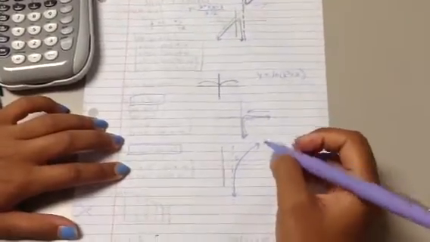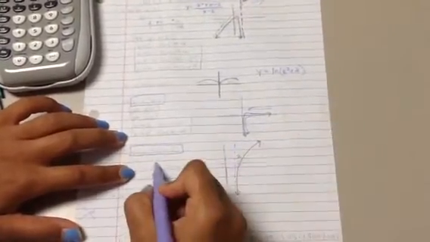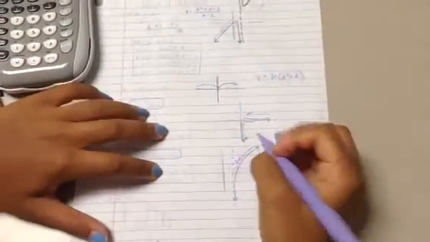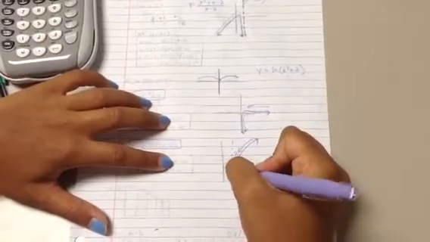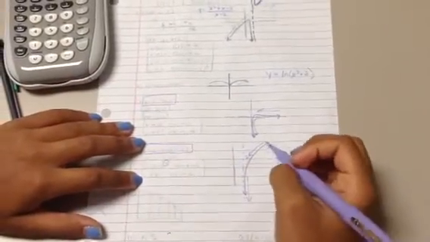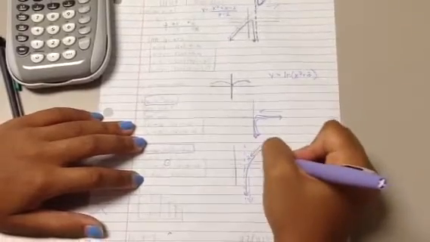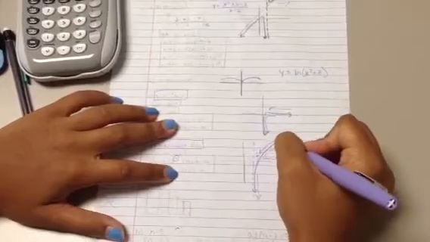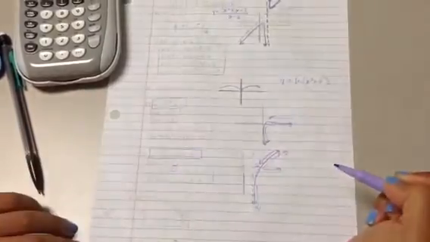So when x approaches 1.5 from the right, going this way, f of x approaches negative infinity because y is going downwards. When x approaches infinity, so when it's going this way, f of x also approaches infinity because it keeps going upwards.